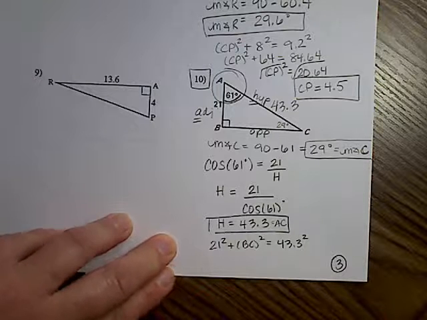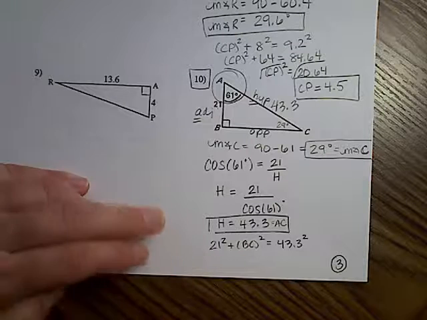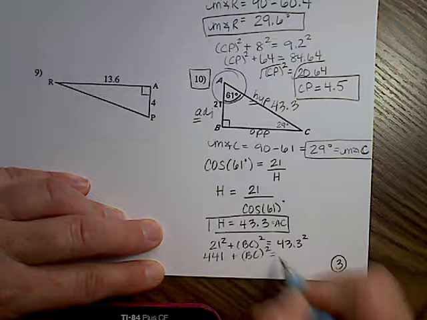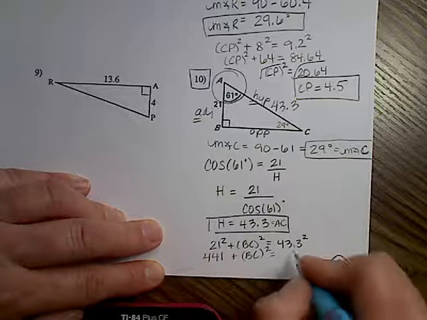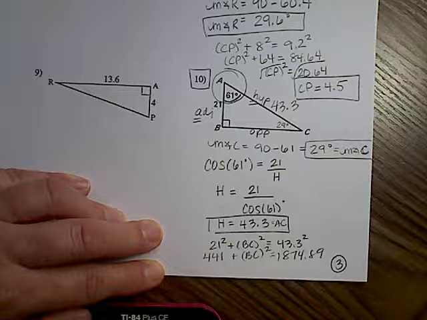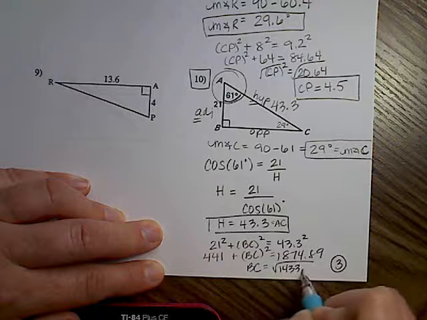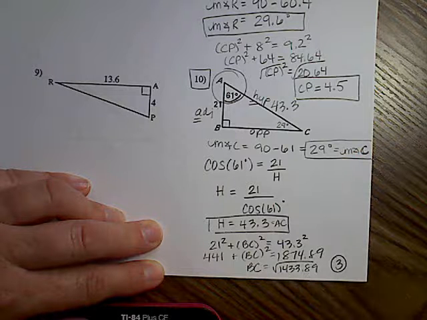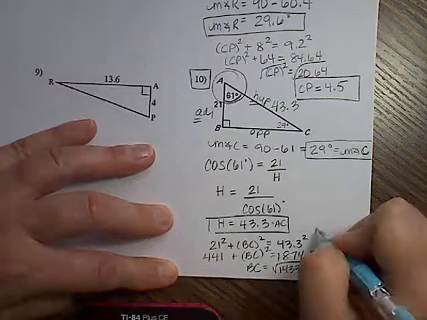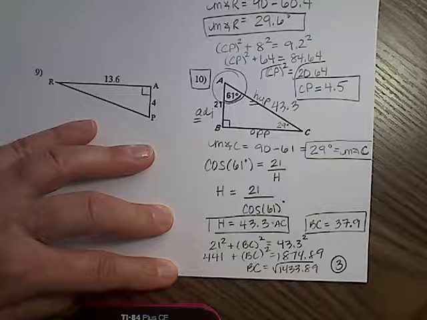And of course, you can math that out. Let's just do that quickly. 21 squared is 441. 43.3 squared is 1874.89. Subtract 441. Let's take the square root. And hopefully we get a number smaller than 43, which we do. We get 37.9 units.